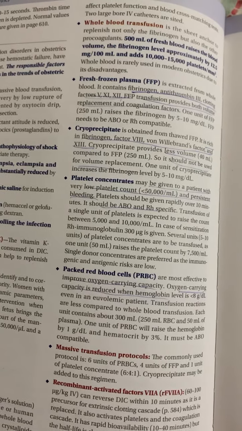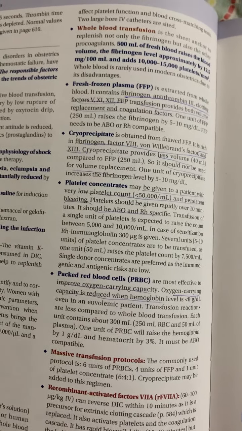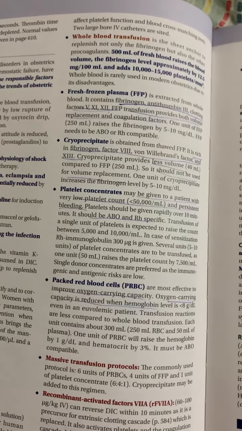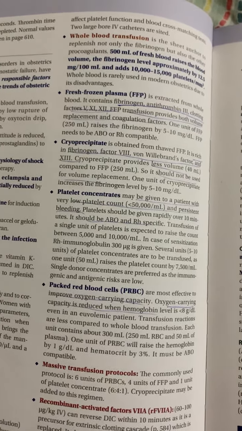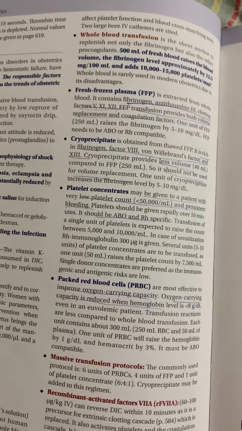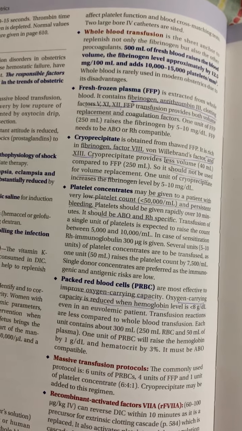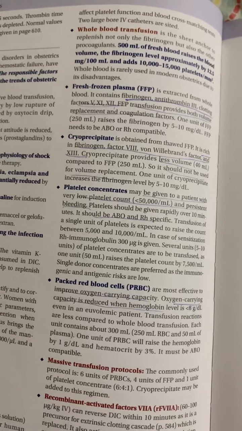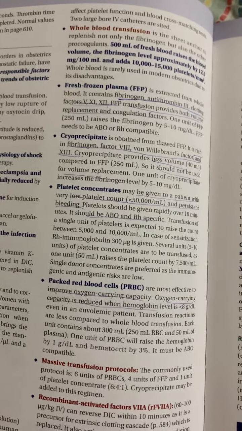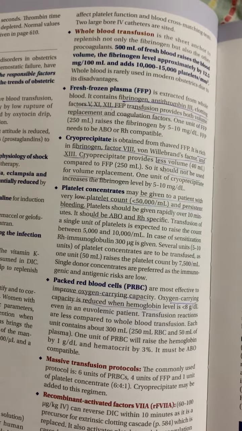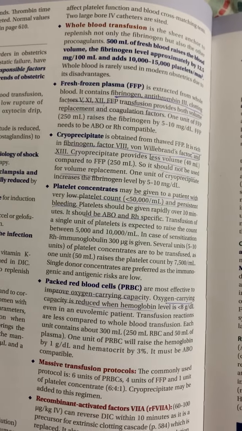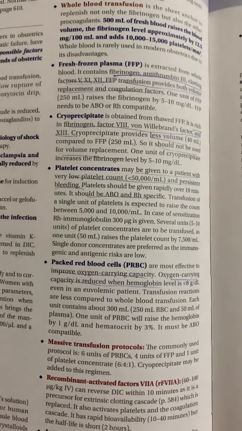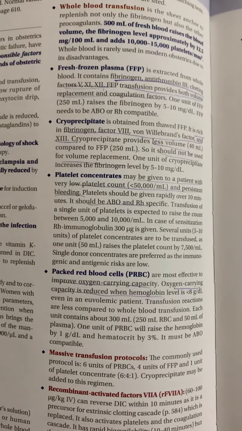Fresh frozen plasma acts by increasing the volume of blood, replacing volume, as well as clotting factors, because it's rich in fibrinogen and clotting factors 5, 11, 12, etc. So this is used when we want both volume plus coagulation factors. Cryoprecipitate is only rich in coagulation factors, such as factor 8, fibrinogen, von Willebrand factor, and factor 13. So whenever any of these factors is missing, we give cryoprecipitate.